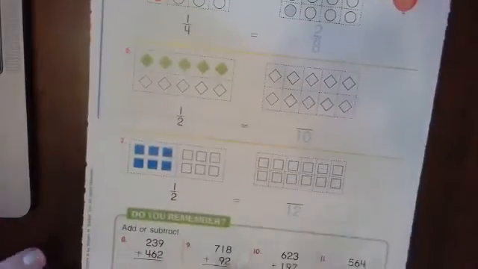Okay, let's look at the back. Hopefully this is making a little bit more sense. I know this can be kind of tricky, okay?